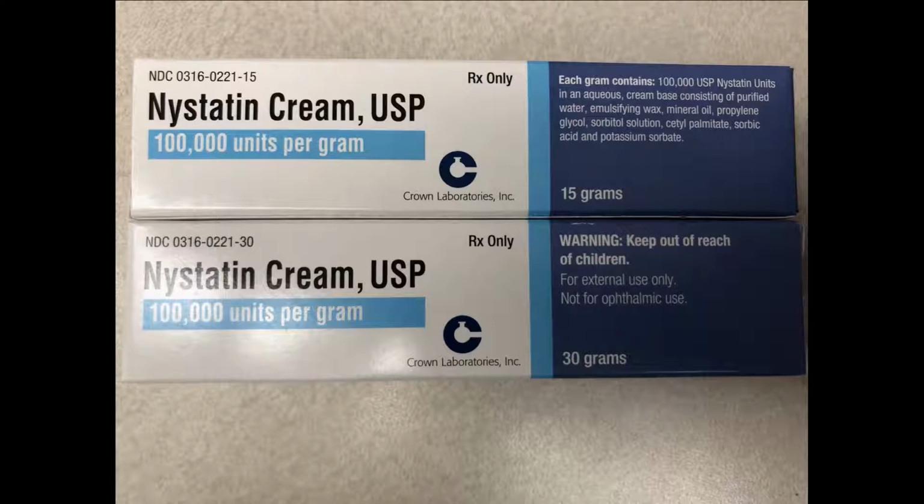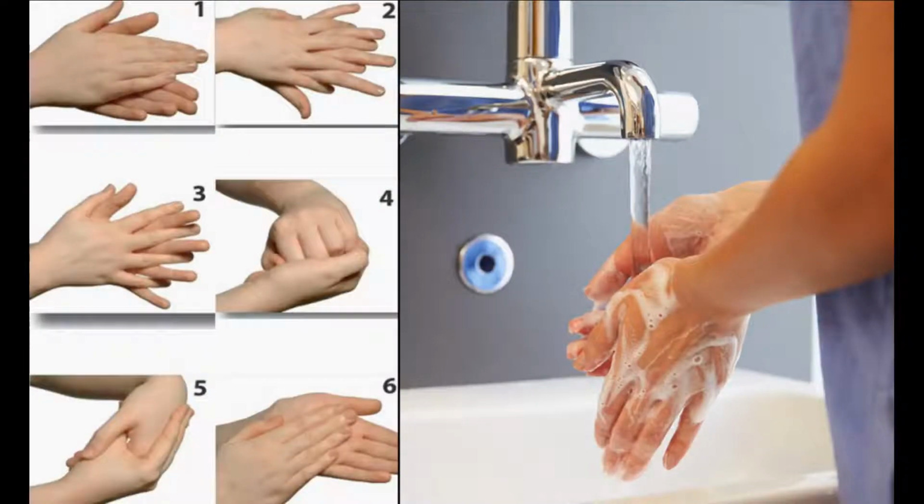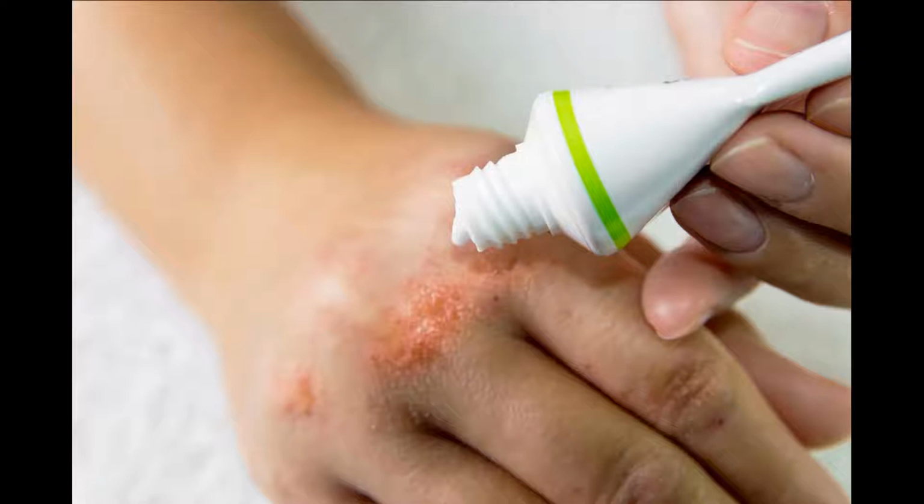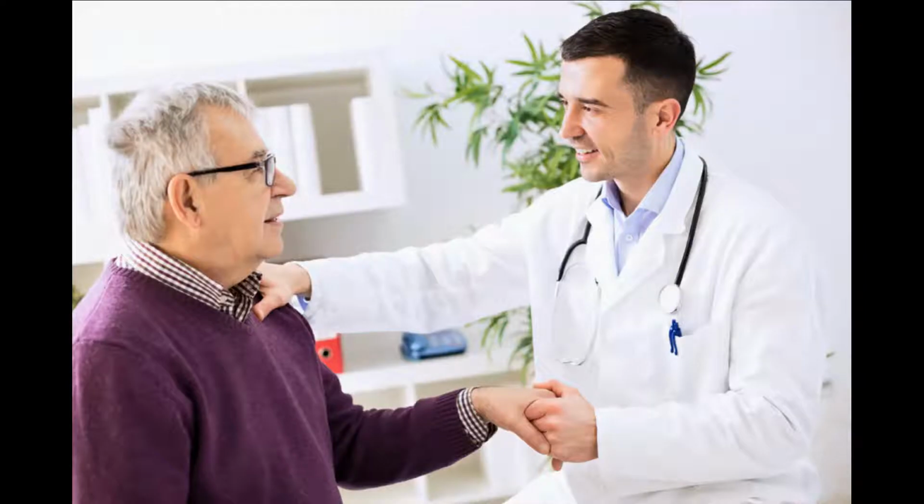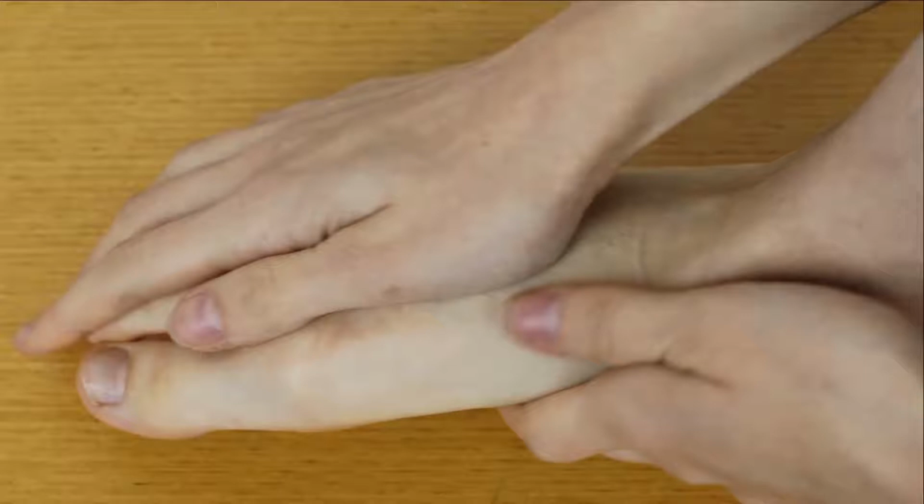Nystatin cream is used to treat fungal skin infections. Use this medication on the skin only. Clean and thoroughly dry the area to be treated. Apply this medication to the affected skin usually twice a day or as directed by your doctor. Dosage and length of treatment depends on the type of infection being treated. Do not apply this more often than prescribed.